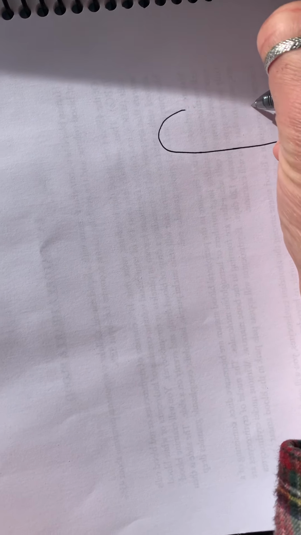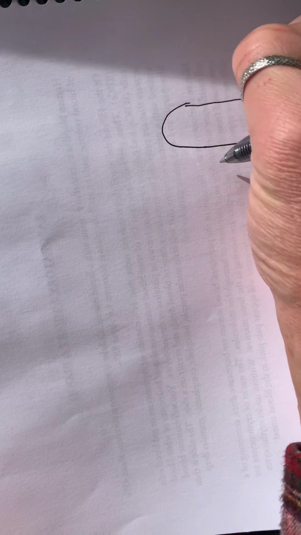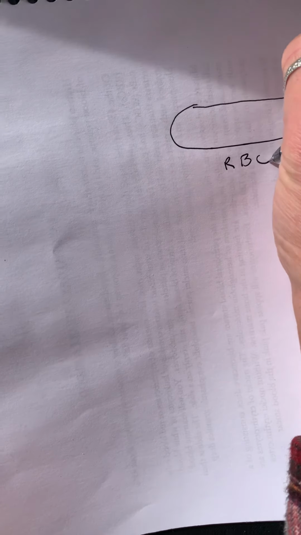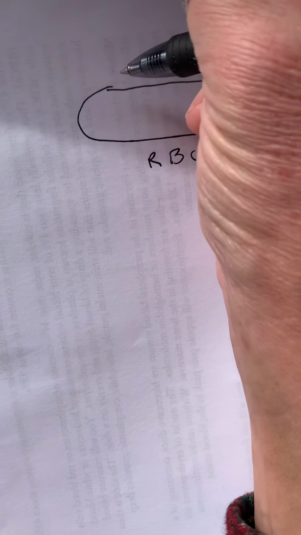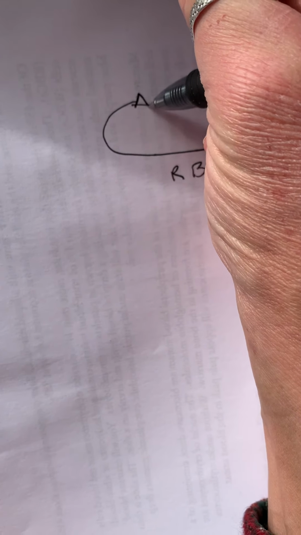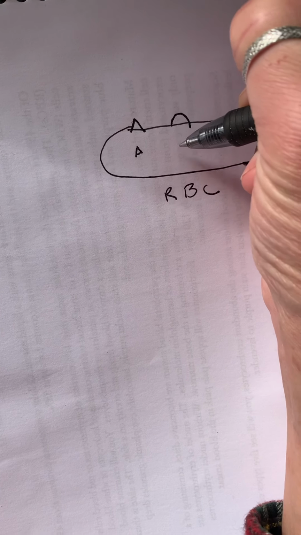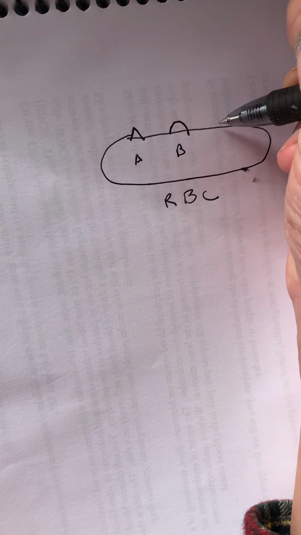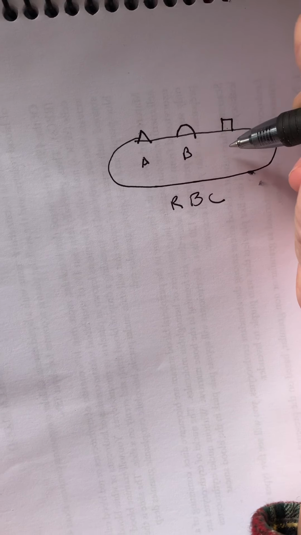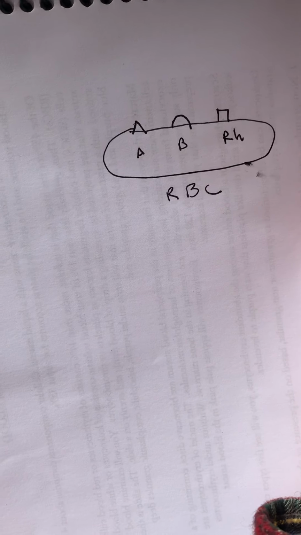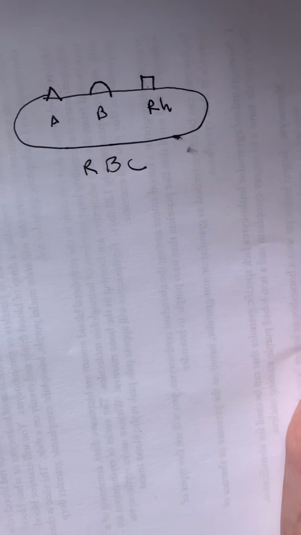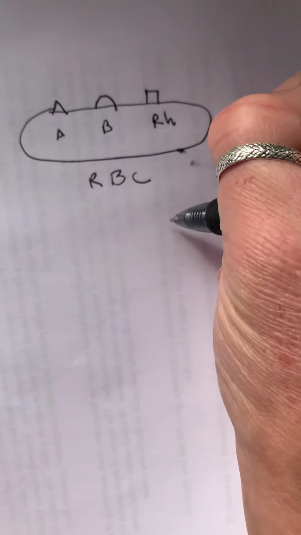All right, this is an overview of the blood typing activity. Basically, when we have a red blood cell or an erythrocyte, there are several different antigens it can have. So it can have an A antigen, it could have a B antigen, or it could have an RH antigen. And these are determined by genetics as far as which antigens we have.